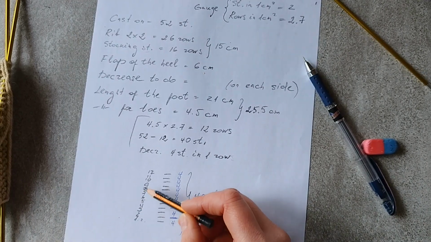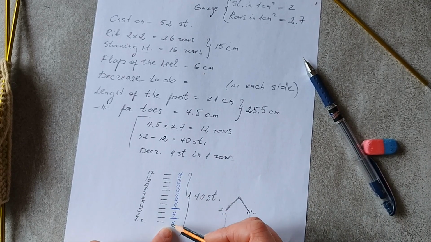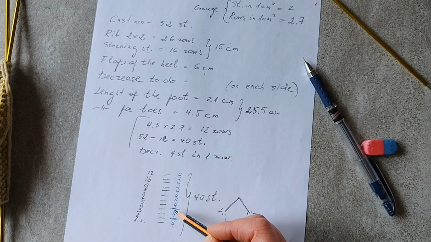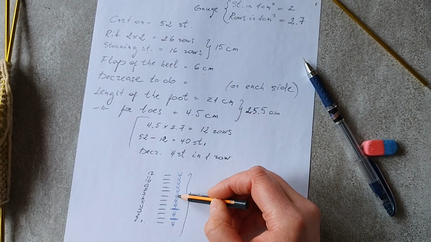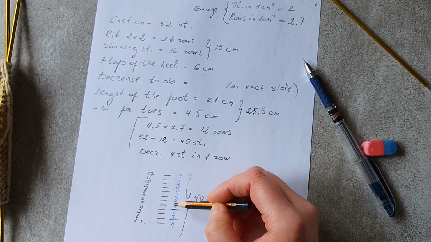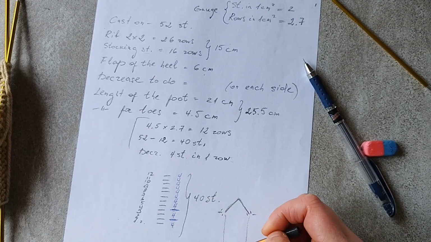I've done my 12 rows here, 1 to 12, and I decided that I will decrease 4 stitches in the first row, then knit a second row without decrease, third row 4, fourth row no decrease again, and I will do 4 decreases in every next row, every single next row, and that will in total be 40 stitches to decrease.